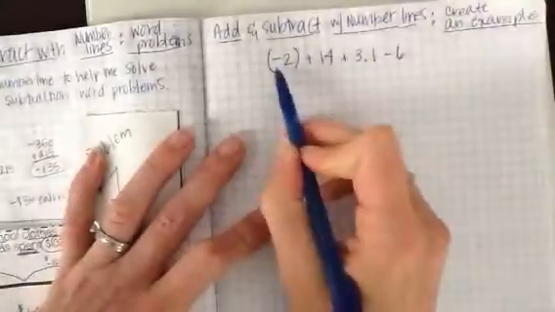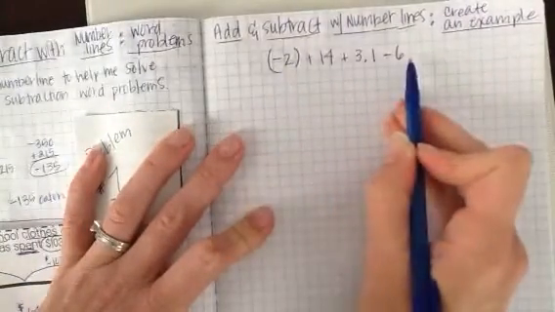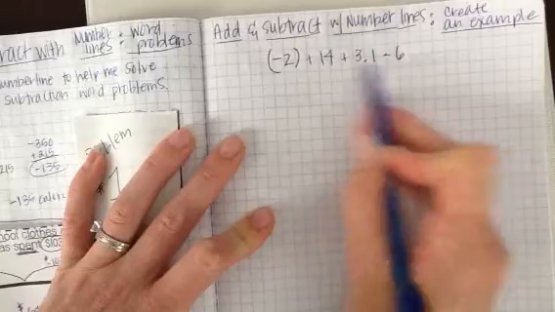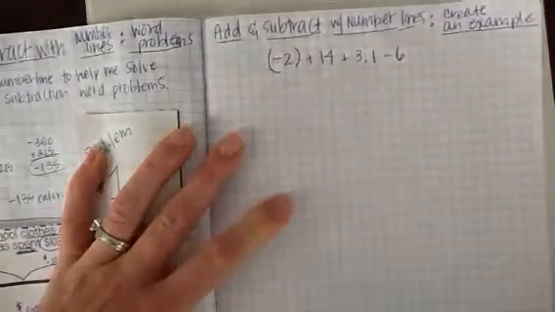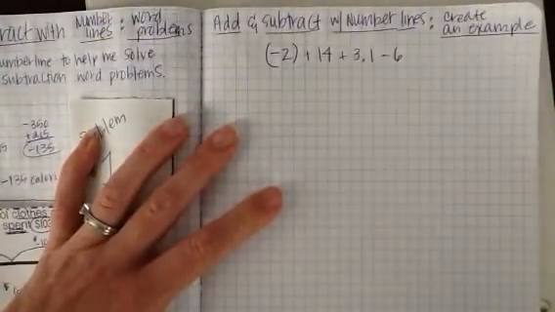So this is the number sentence. You want to write a story problem that would result in this number sentence. So good luck with that, and I will be checking over those when I do a notebook check.